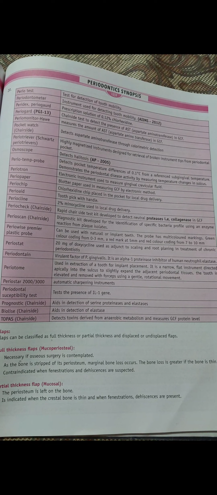So it's a colorful probe with green markings and then red. You just need to know 0 to 3, then 5, then 7 to 10. It is particularly a perio probe, the Perio-Wise primer plastic probe, made of plastic material.